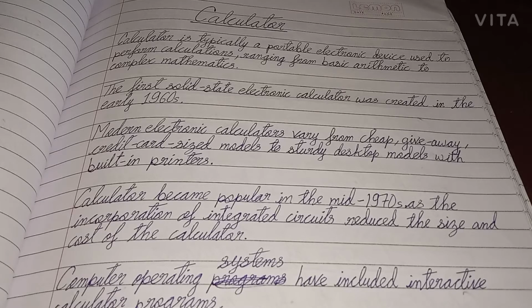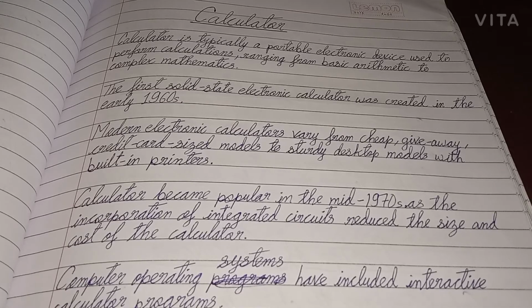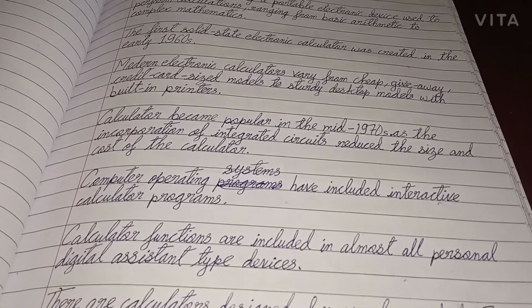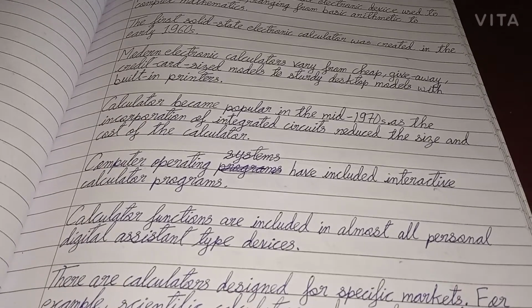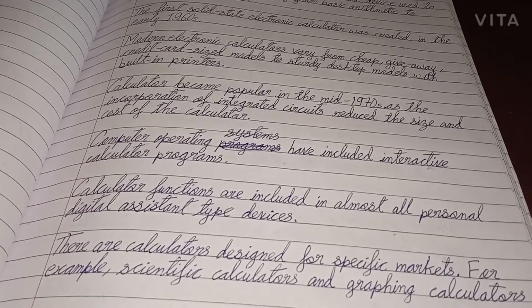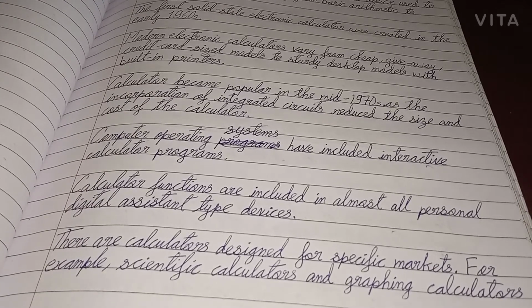Calculator became popular in the mid 1970s as the incorporation of integrated circuits reduced the size and cost of the calculator. Computer operating systems have included interactive calculator programs. Calculator functions are included in almost all personal digital assistant type devices. There are calculators designed for specific markets, for example, scientific calculators and graphing calculators.